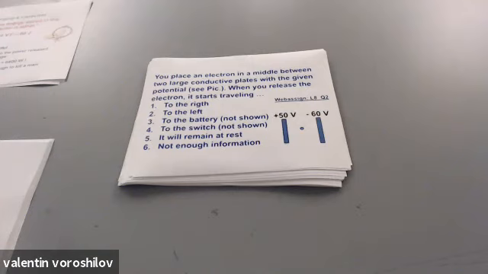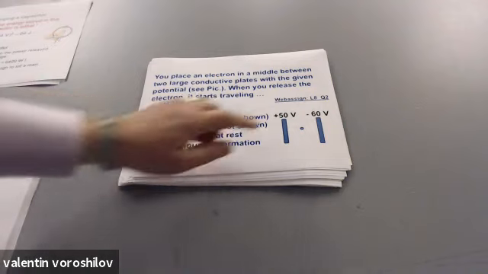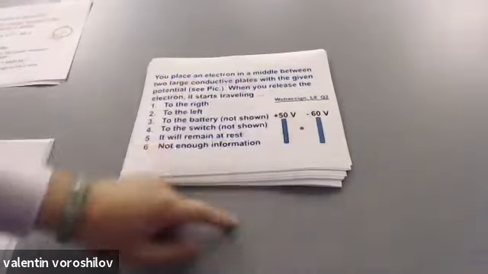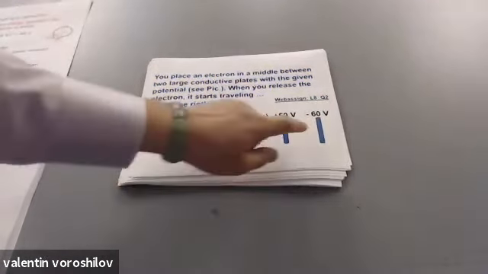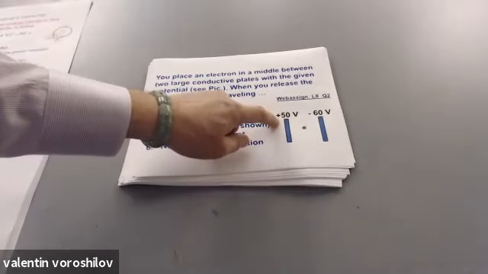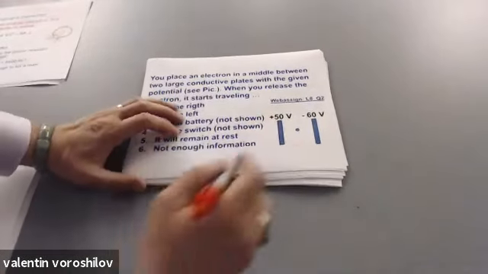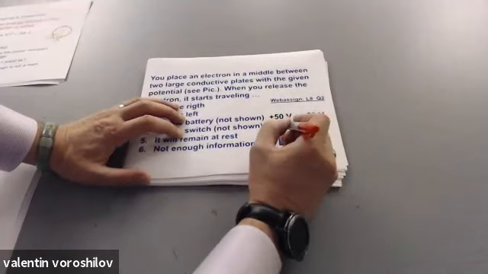Well, not every single student, but the vast majority. To be honest, we don't even need to look at the electric field. All we need to know is that negative charge has to be attracted to positive charge. That's it. But of course, we also could draw electric field lines.